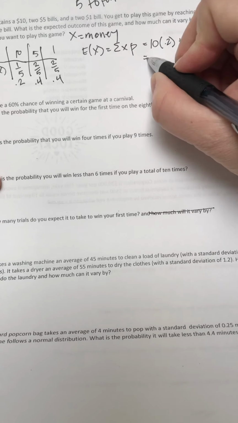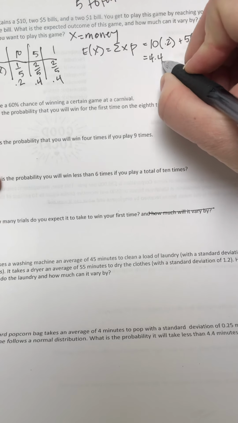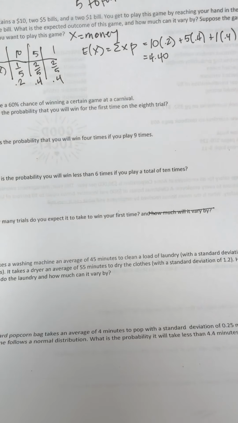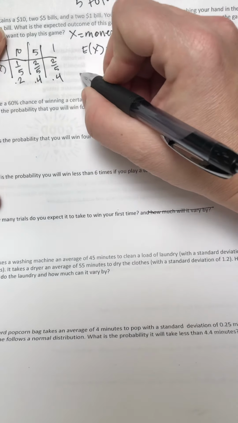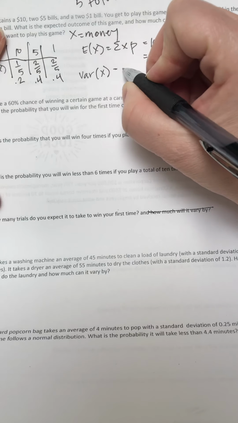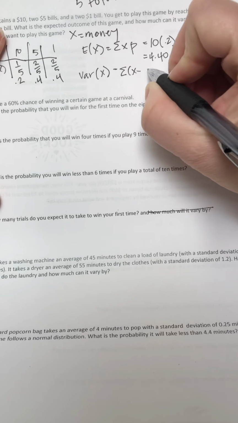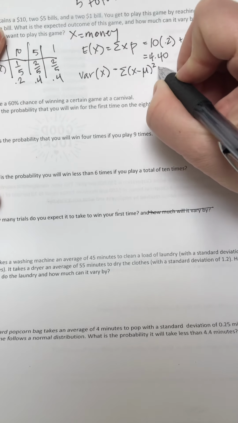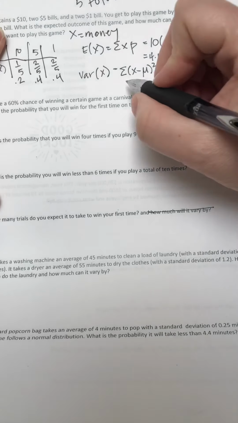All right, when I work that out, I get $4.40. So in the long run, I expect to make $4.40. I'm not always going to make $4.40. Sometimes I'm going to make more, sometimes I'm going to make less. So we need to figure out the variance. That's the sum of every x value minus the mean, squared, times its probability.